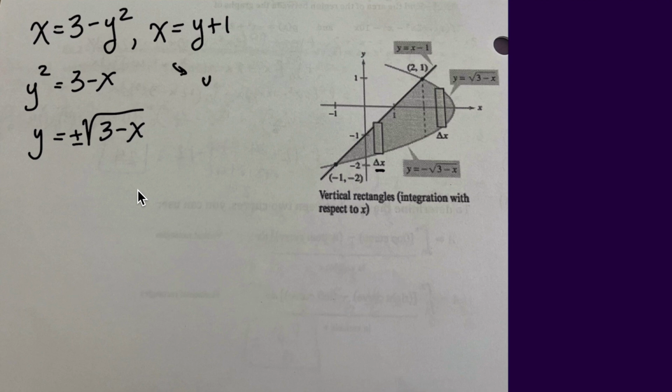We're just going to get y equals x minus 1. Okay, now that we have our functions in terms of x, this is y equals f of x, now we can do our integration using dx in the integrand.